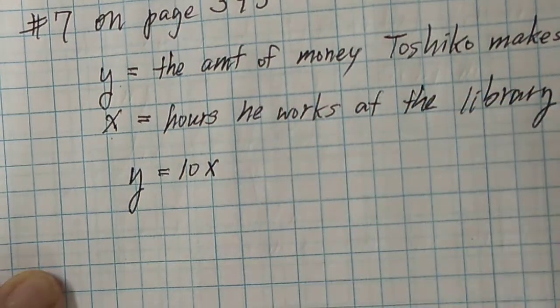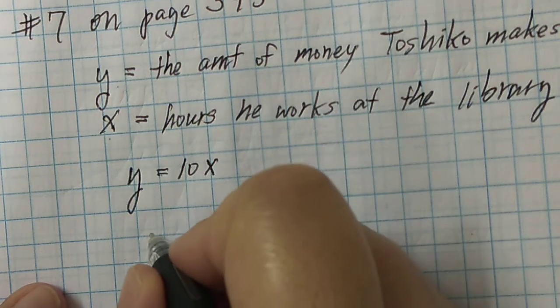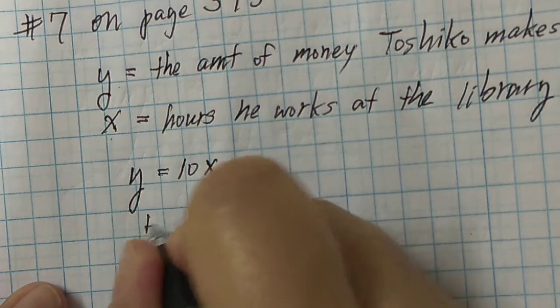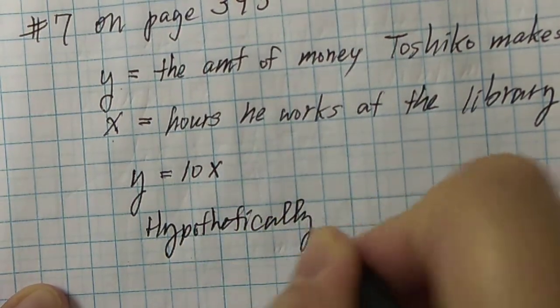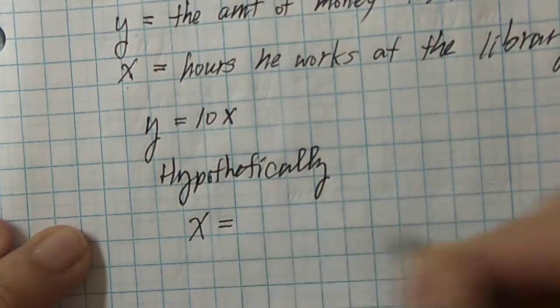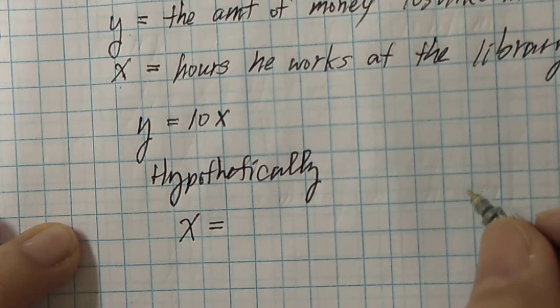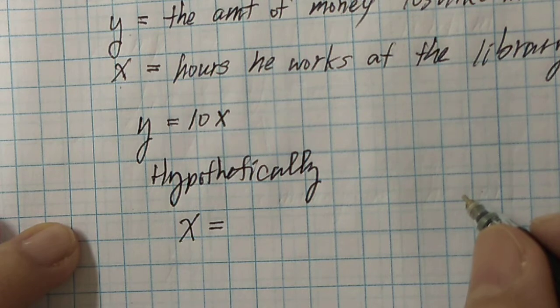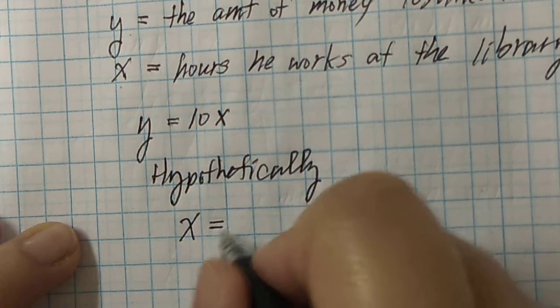So two possible solutions. Hypothetically, Toshiko could work a certain number of hours. What's something that's reasonable for working in a week? Let's say we want to find out how much he makes in a week. If he is a full-time worker, that means he will work 40 hours that week.